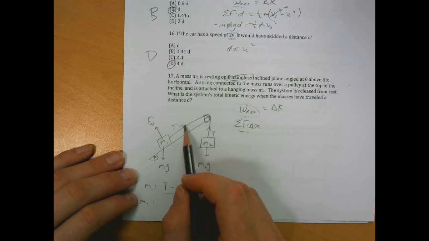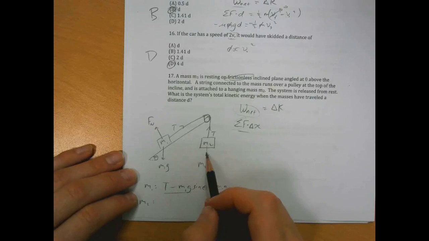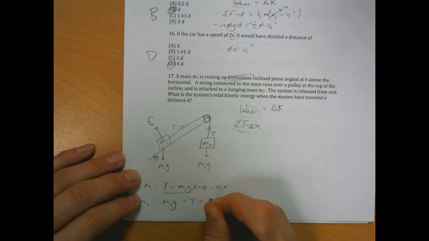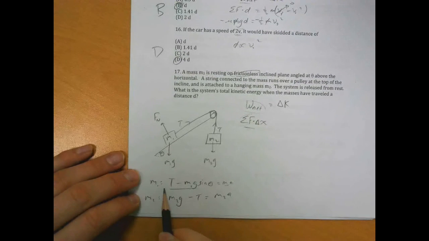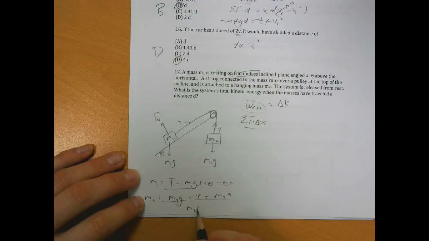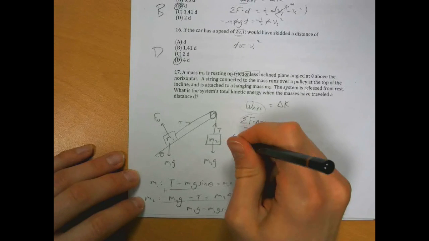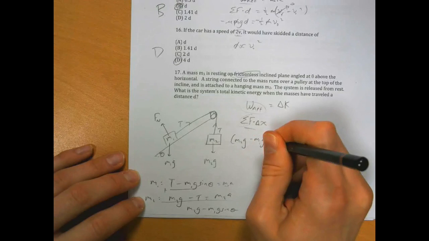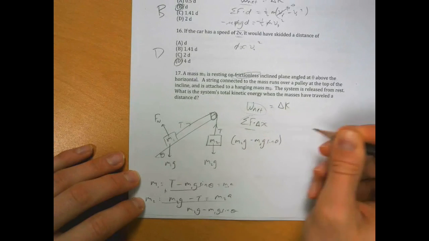Going up the plane is positive, that means m2 going down is positive. Adding them together, we can see that the net force acting on the system is m2g minus m1g sine theta. So that's what we can then plug in for the net force, m2g minus m1g sine theta.